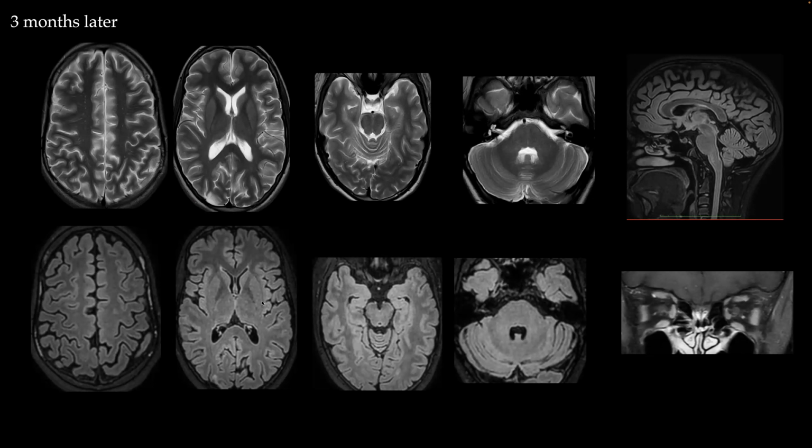Yeah. So on imaging, there's complete resolution with some degree of volume loss, and I think clinically also the child has completely recovered. Is that right, Dr. Rashmi? Yes, clinically he's completely recovered. He has no neurological deficit. He's attending normal school. He's even doing entrance exam coaching and all of that. So he's made a complete recovery from this.